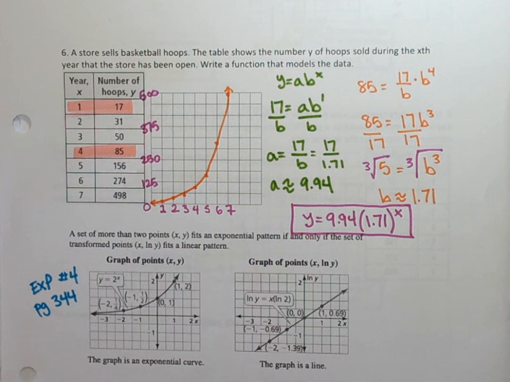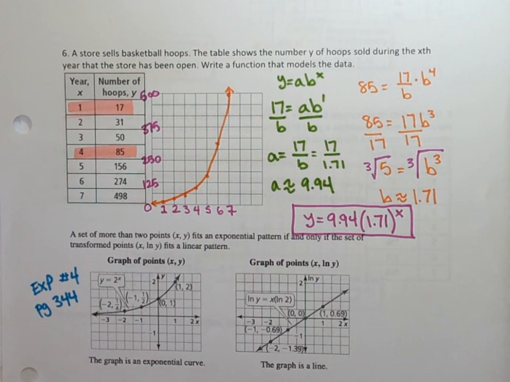We are going to go ahead and skip concept 4. It is example number 4 on page 344 in your book if you want to take a look at it, but there are no problems in the homework on this.